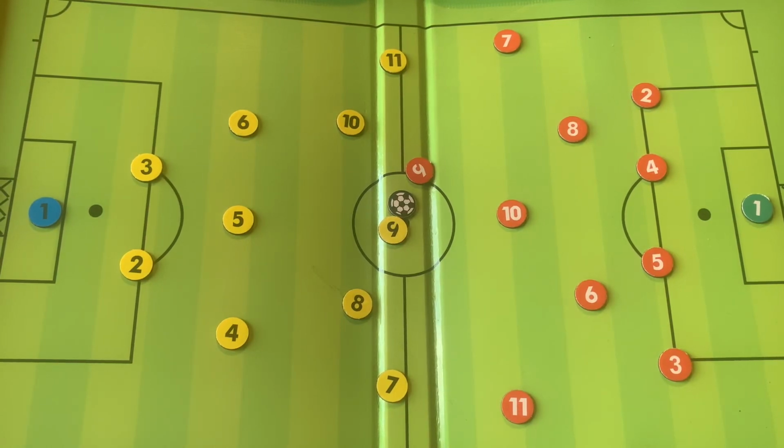Hello everybody and welcome. Have you ever wondered why the numbers of the player positions seem illogical? You're probably not alone. With this video I explain why and go over the history of the numbers. Hopefully this will help kids understand the number system and then remember it better when their coaches use it.